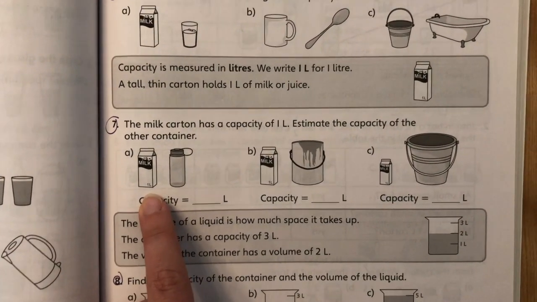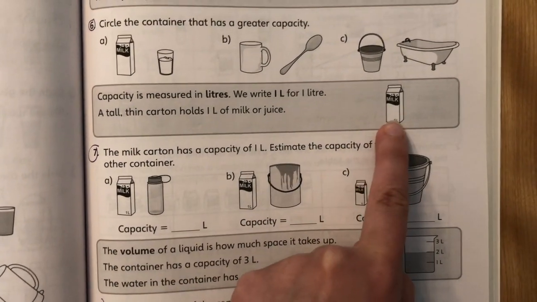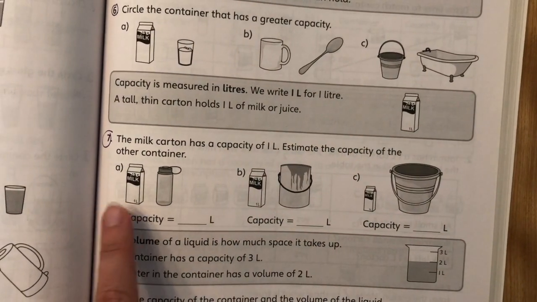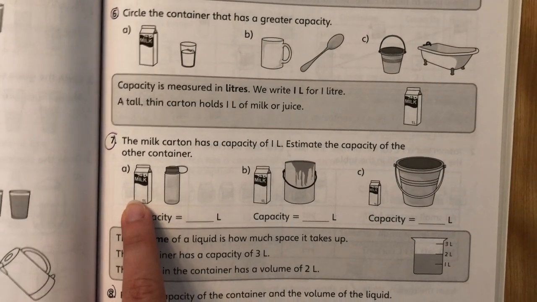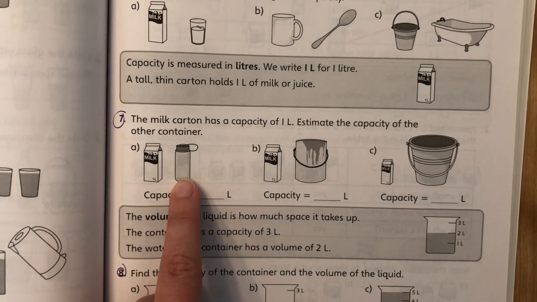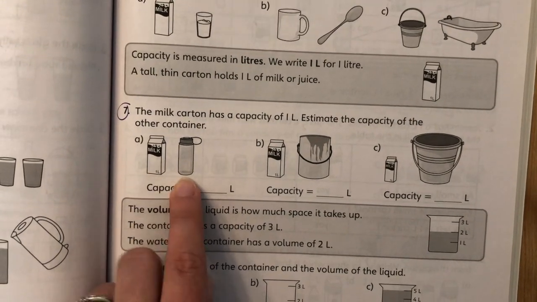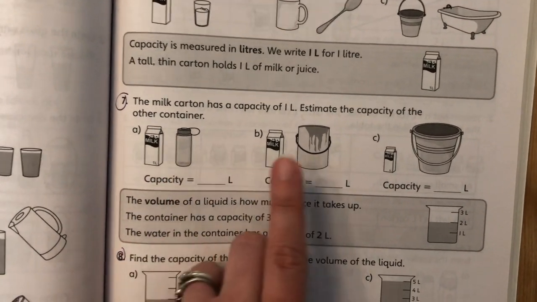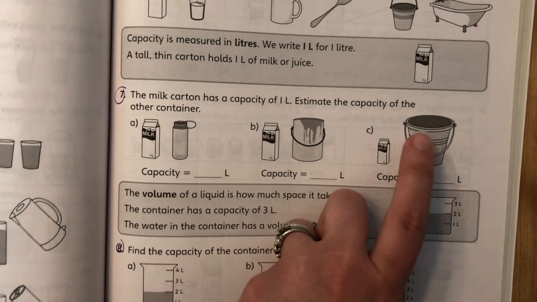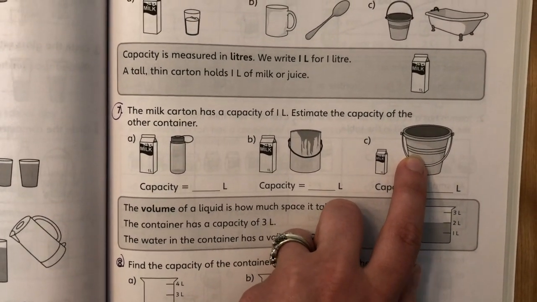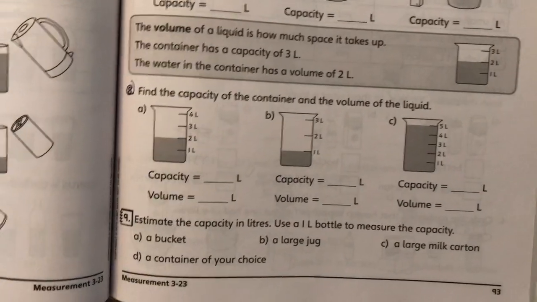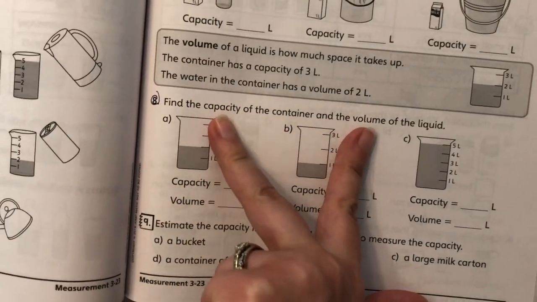Now, capacity is measured in liters. We've talked about that. Here is what 1 liter looks like. We'll see that tomorrow in our lesson. This milk carton has a capacity of 1 liter. You're going to estimate, give me a smart guess, what the capacity is of the other container. Comparing those two, how many liters do you think that one would hold? Comparing these two, how many liters do you think this holds? And comparing these, how many liters would that hold? Smart guesses, please.